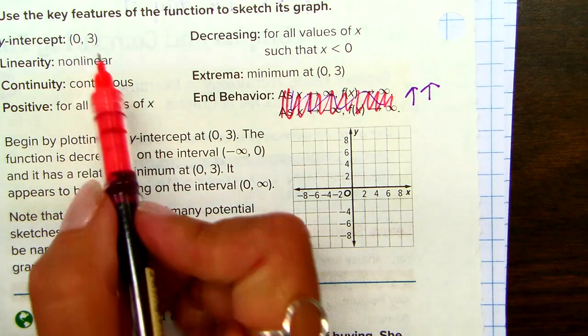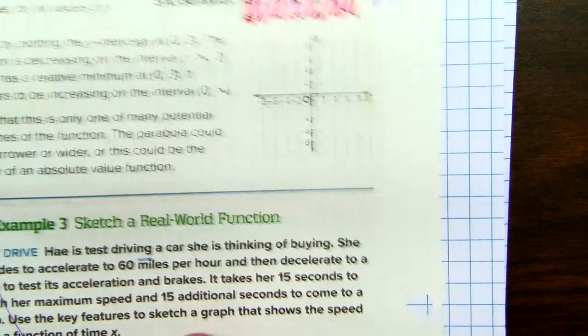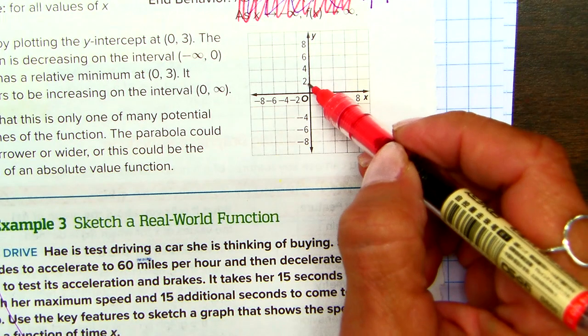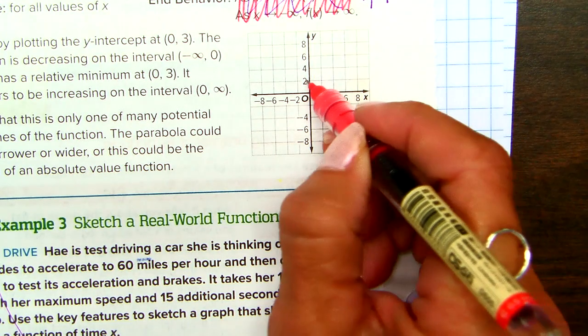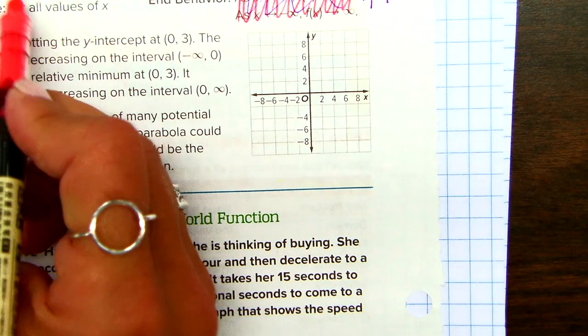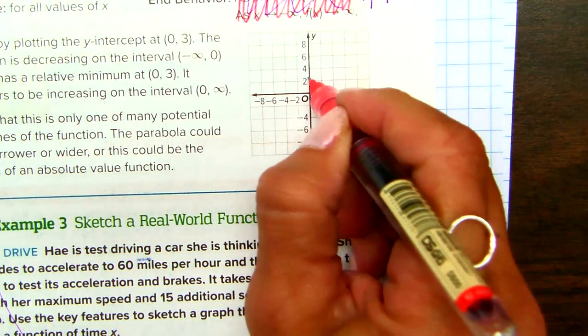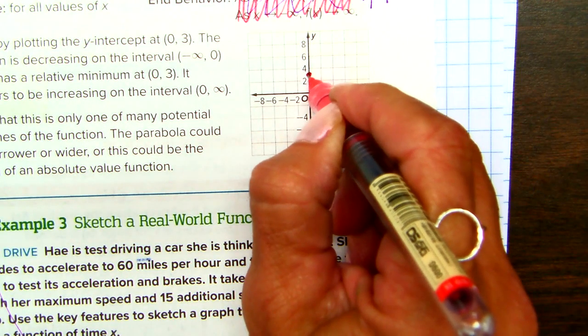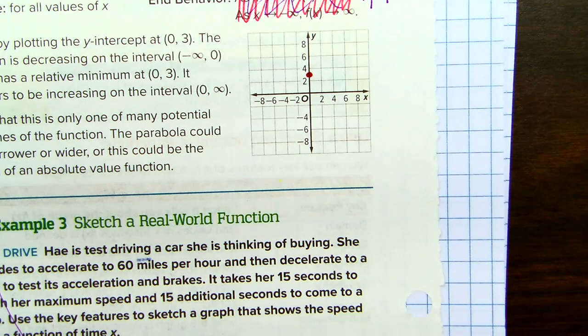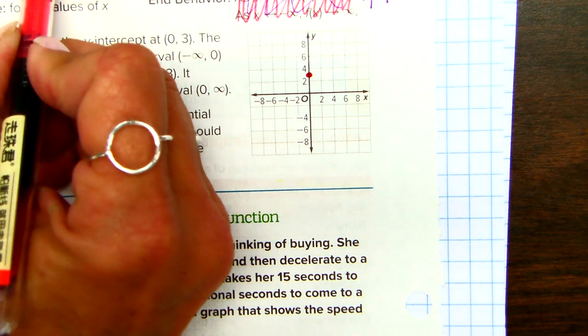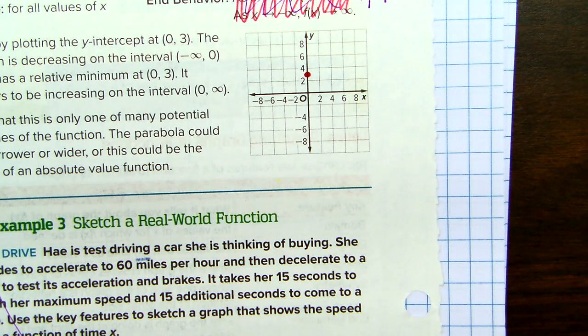So first thing we see is y-intercept, (0, 3). So I'm going to go on this graph they give me. Notice how they're counting, guys. So it's 2, 4, 6, 8. So 3 would be in the middle of 2 and 4 on the y-axis, okay? So between 2 and 4. So let's say approximately right there. Right? And again, there's my x value, that's 0. Y is 3. All right?